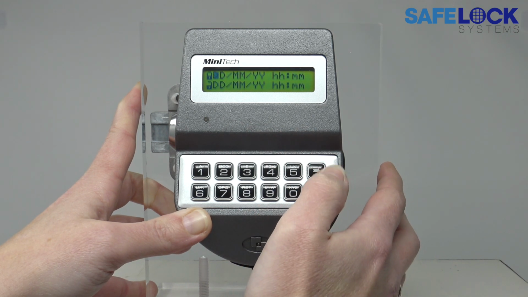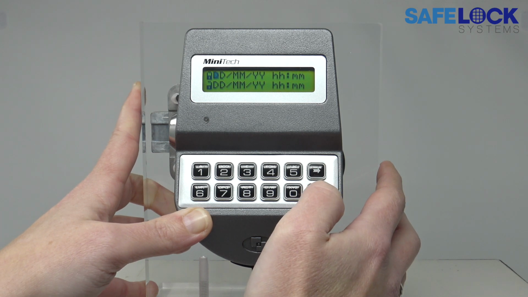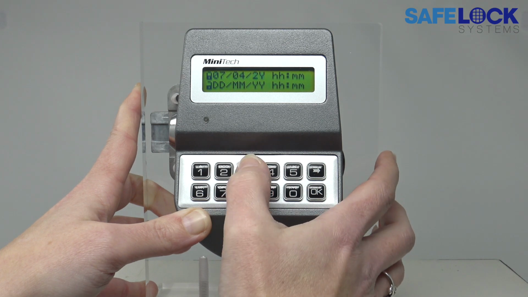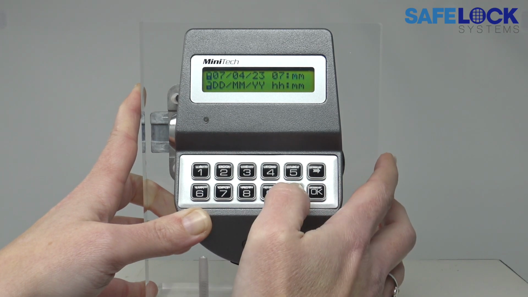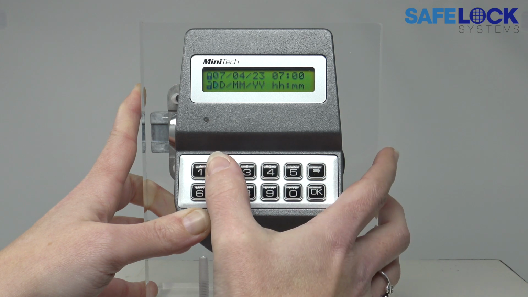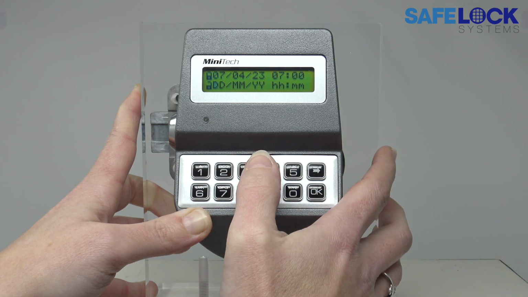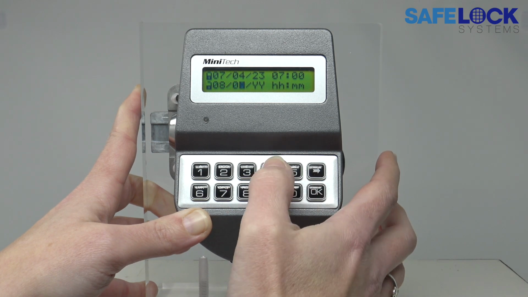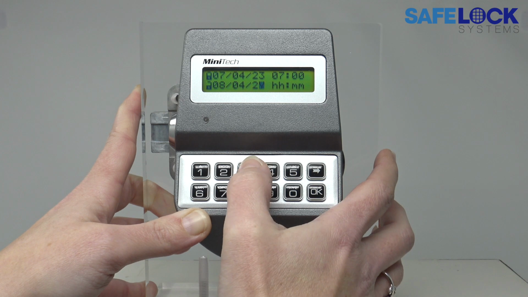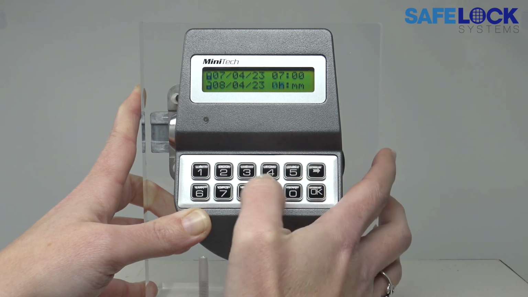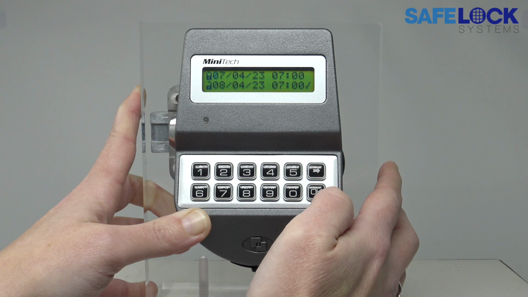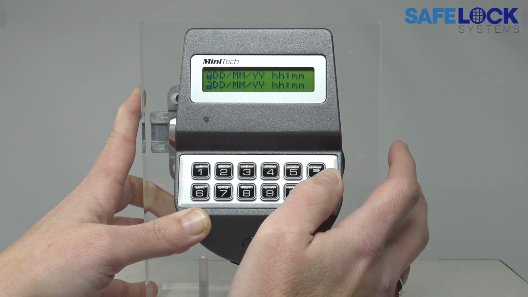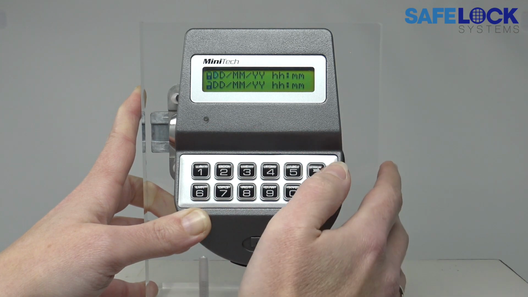So I'm going to press OK, and I'm going to say that I want time lock to be active on the 7th of April 23 from 0700, because that's the time that I've normally got an open period. And then I want the lock to be accessible again on the next day, the Saturday, so on the 8th of April. And we want it to be accessible on that day at 0700. So now that we've got the tick there, we can press OK to store that. And then it allows you to put in the next value if you need to add any more.